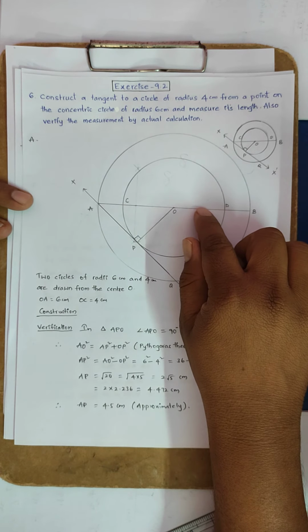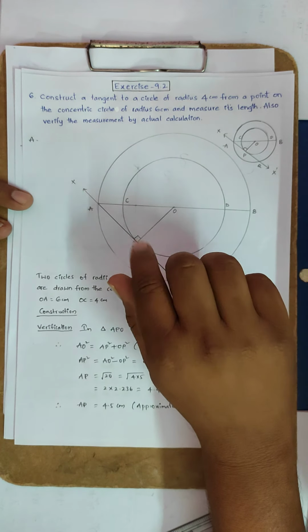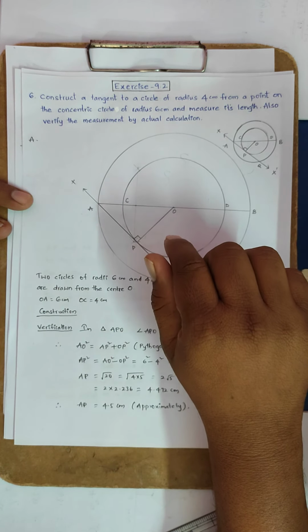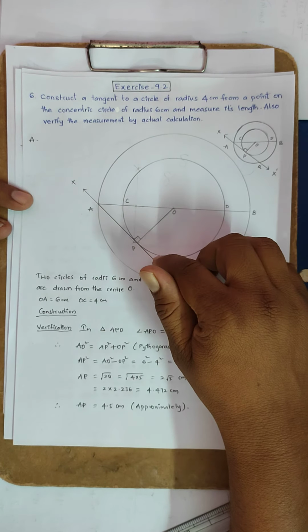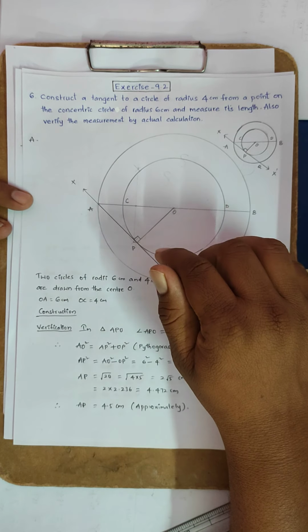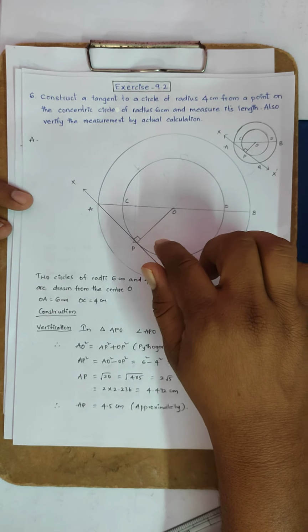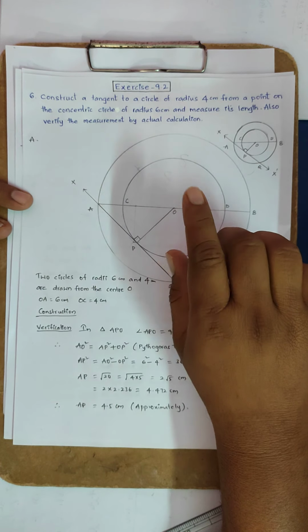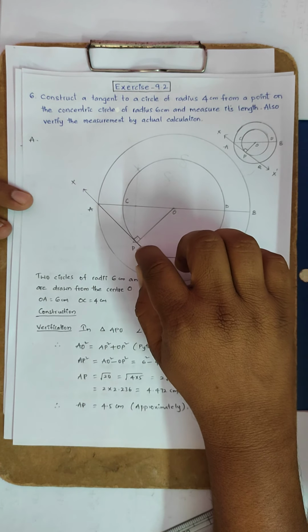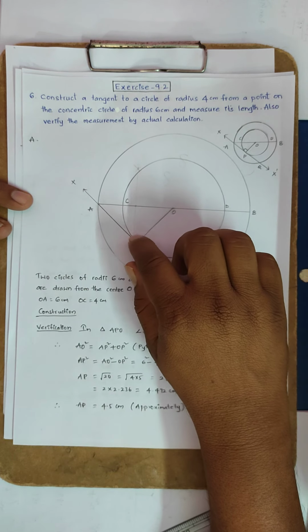One circle of radius 4 centimeter, another circle of radius 6 centimeter. Now we need to draw a tangent touching the small circle from the big circle. For the big circle this is a secant, and for the small circle this same line is a tangent. But the question is, how can we know the exact touching point of the tangent?